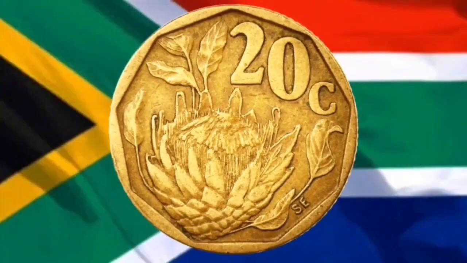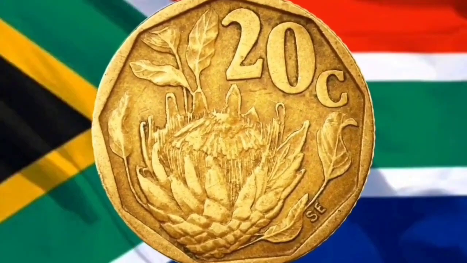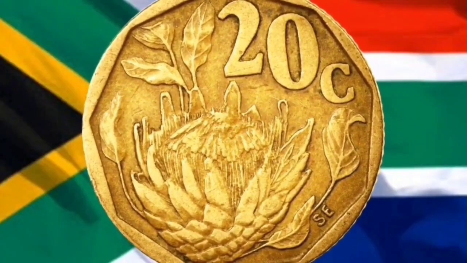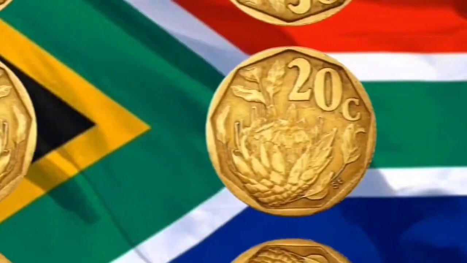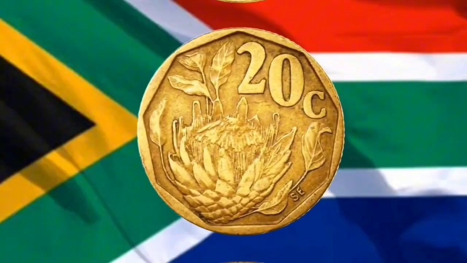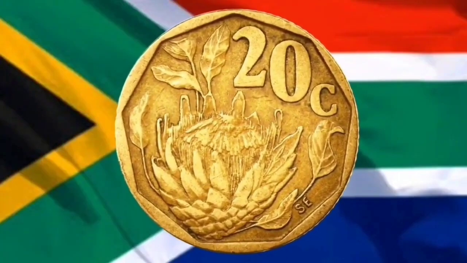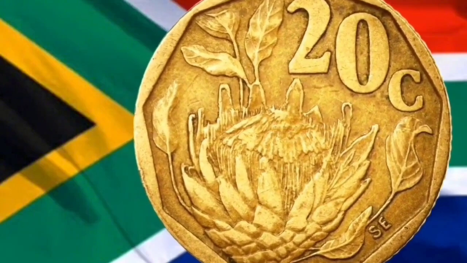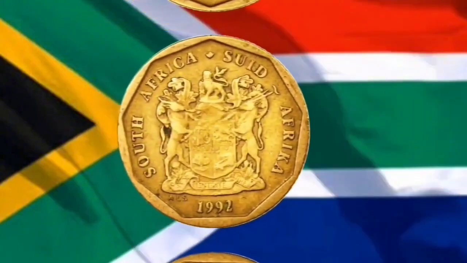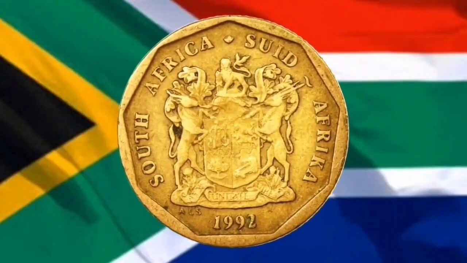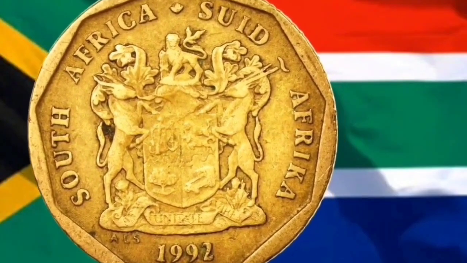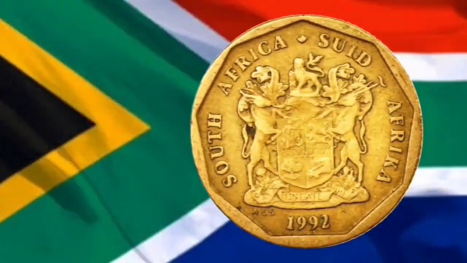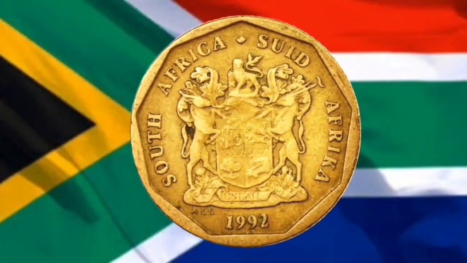Since most 1992 coins were used for daily transactions, very few were preserved properly. Finding a high-grade piece without scratches, discoloration, or wear is incredibly rare, and rarity drives value. It's also worth noting that many fake or replica coins have appeared online. Enthusiasts and buyers should be cautious and ensure proper certification before investing large sums. Reputable grading agencies like NGC or PCGS can authenticate and grade such coins, ensuring peace of mind for serious collectors.